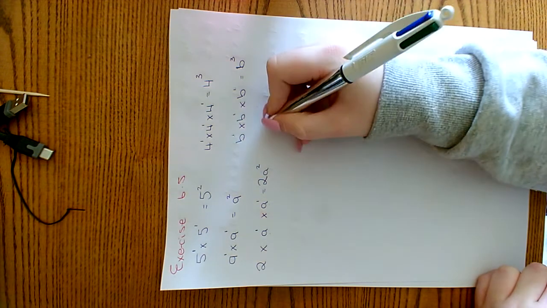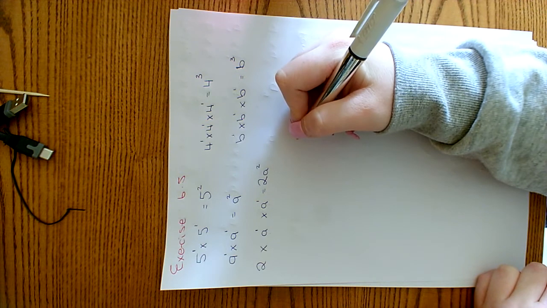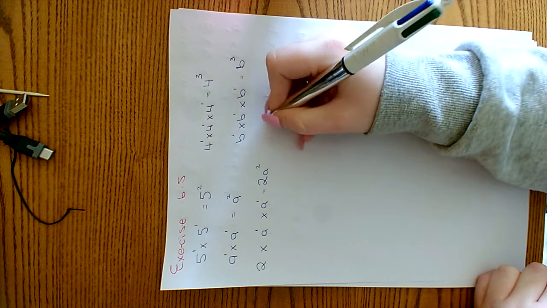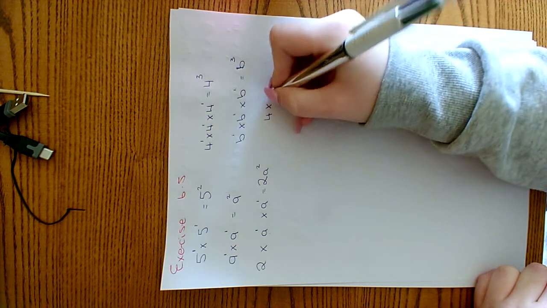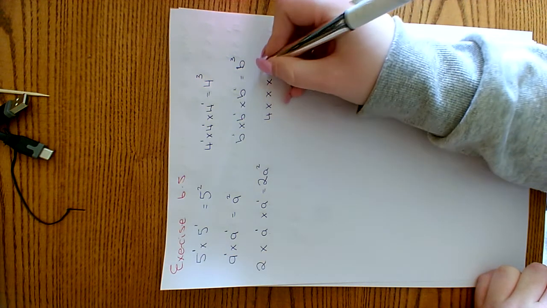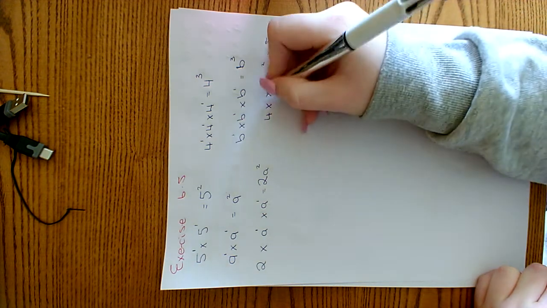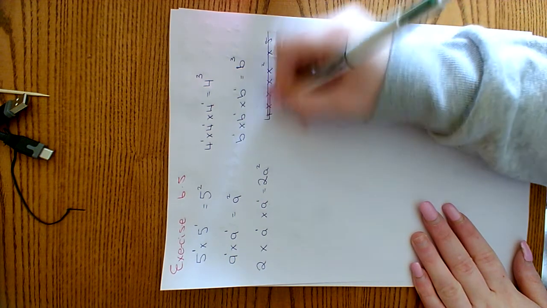The next one that I'm going to do is the very last one, number 12. I have 4 multiplied by x multiplied by x squared multiplied by 5. I'll make my x's look a little bit different because it's very hard to read.